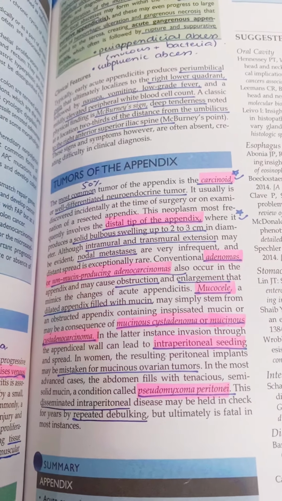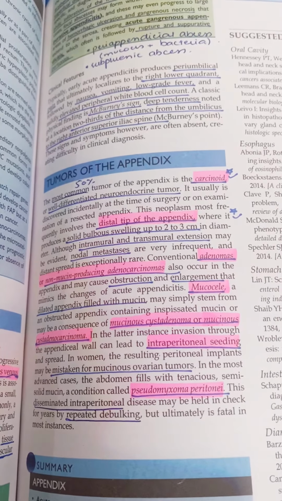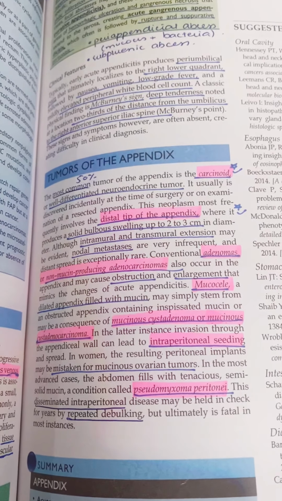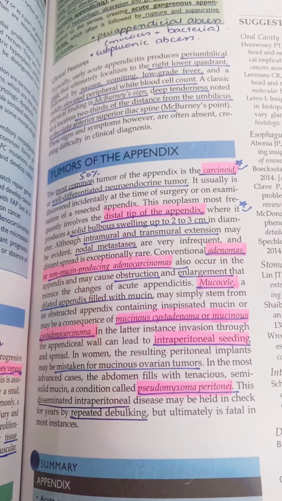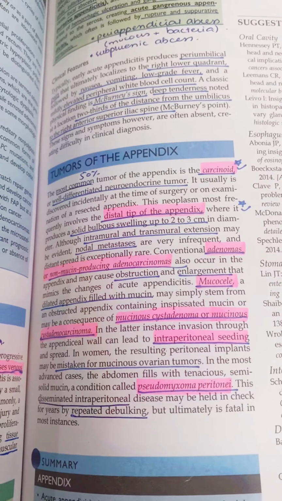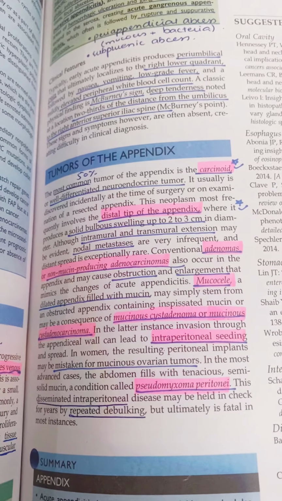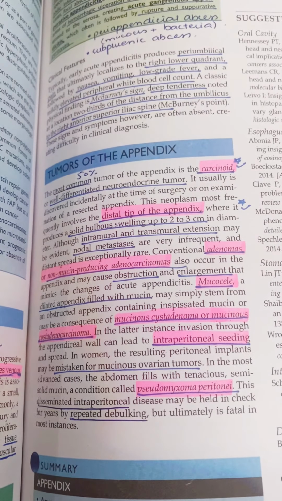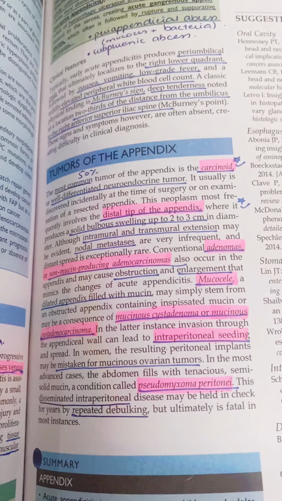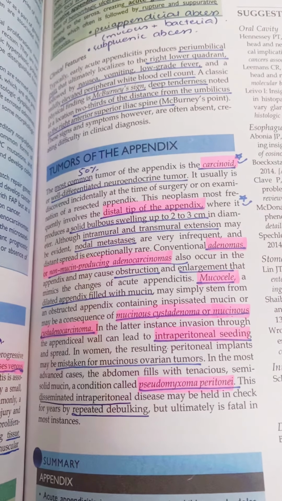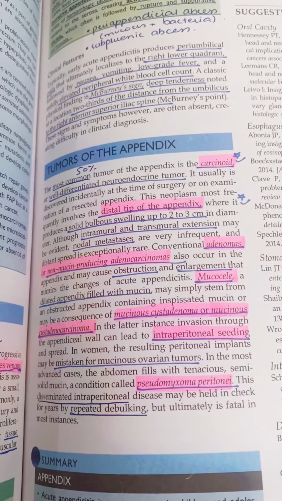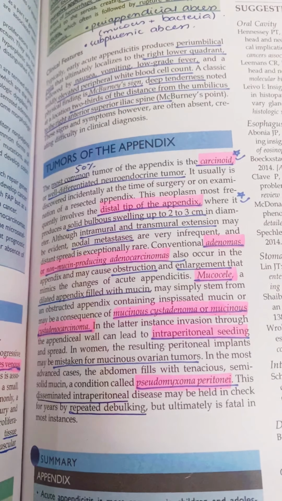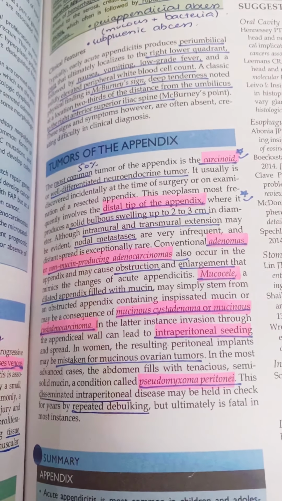The next thing we are going to study is adenomas or non-mucin producing adenocarcinomas. These also occur and can cause obstruction, and this can have a differential diagnosis of acute appendicitis as well. Like I said, the mucus is being secreted, and if the appendix is filled with mucus and causes rupture of the appendix, it is going to get out and cause peritonitis.